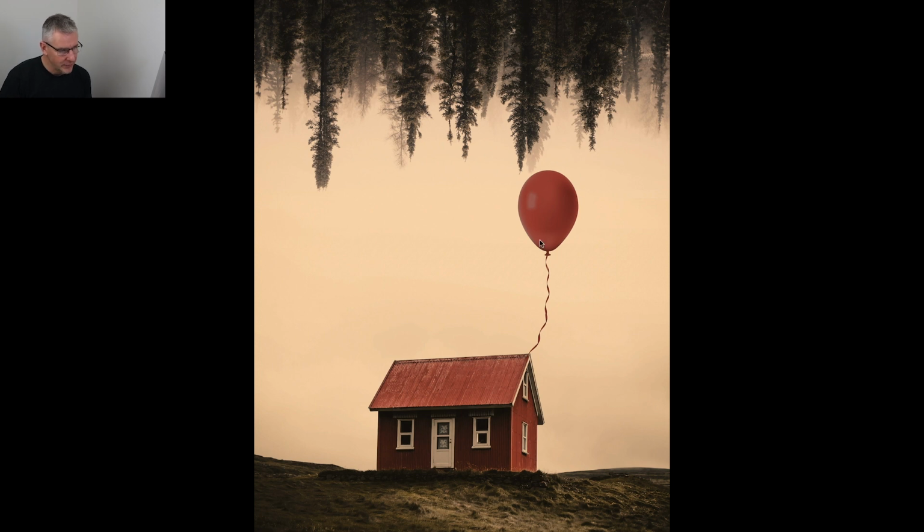In here, the balloon was originally a PNG, and as you know, if you bring PNGs into Luminar, they come in with the white background. That was then masked out, and I took my time going round them.